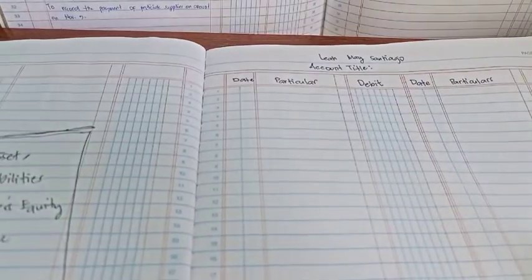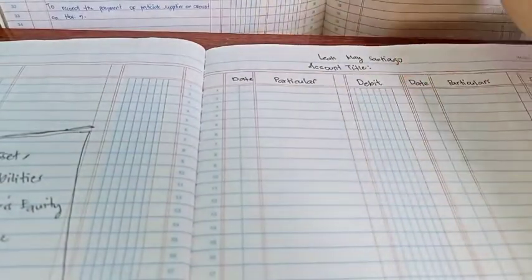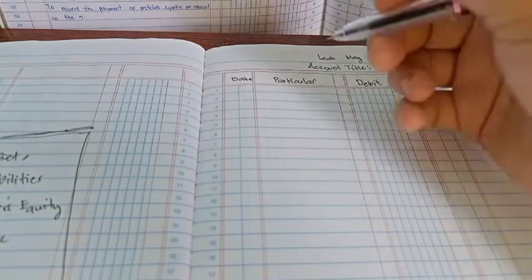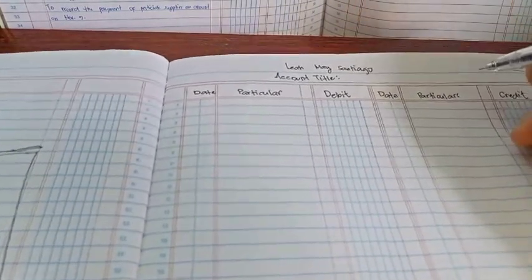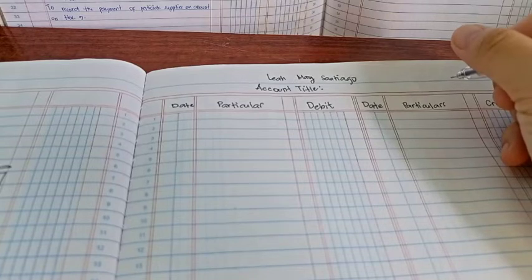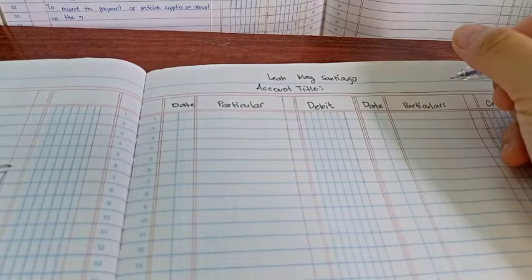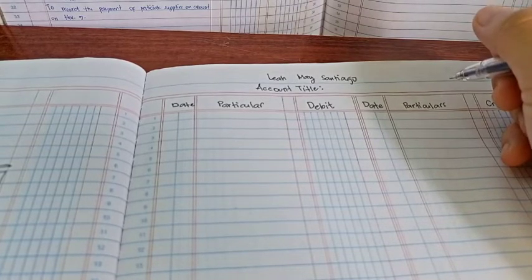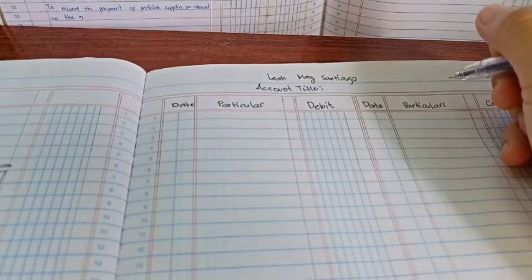Alright. So now, we will start on creating your general journal for the account title cash. Okay. Another thing, class. Pag ang problem na ibinigay ni teacher ay meron siyang ibinigay na chart of accounts, those are very useful for you to sort out or to make your general ledger.